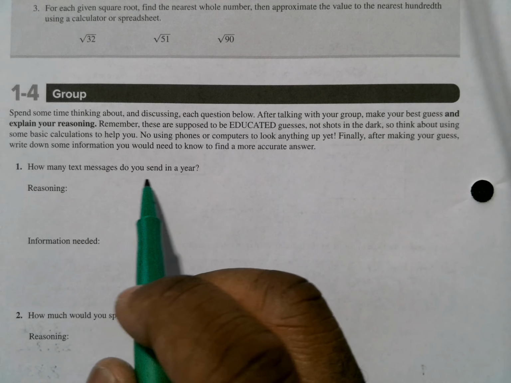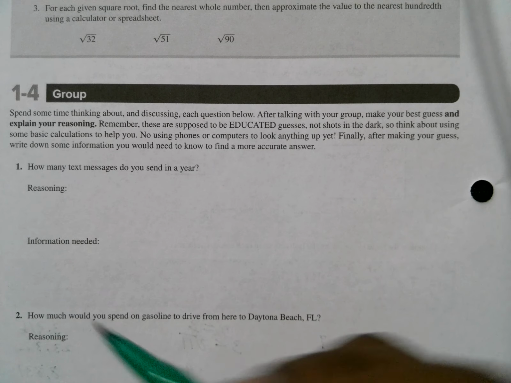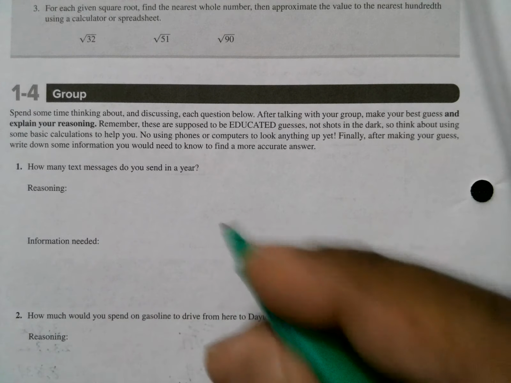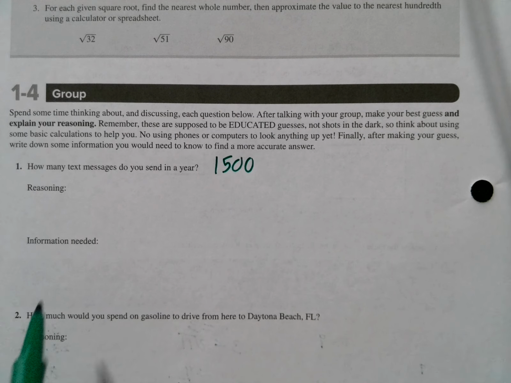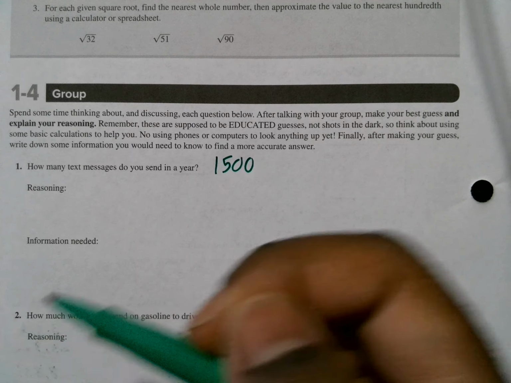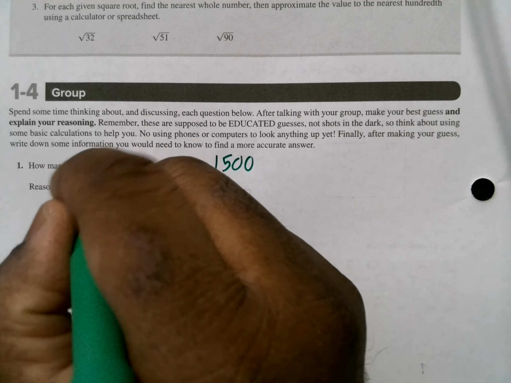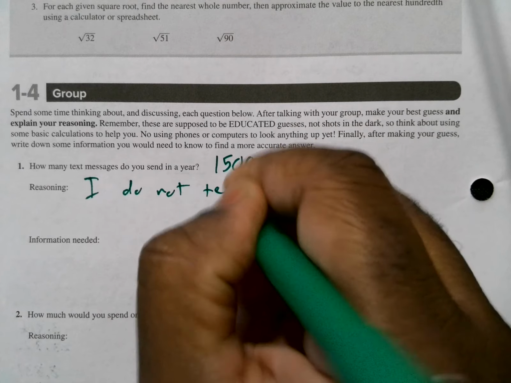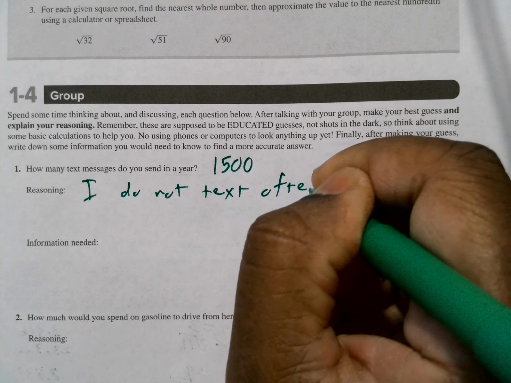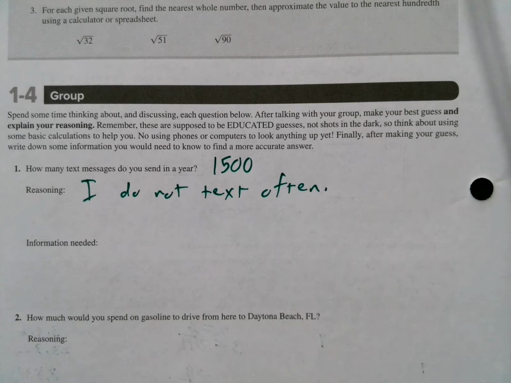Okay, number 1, how many text messages do you send in a year? Now, of course, that's subjective, but let's just say we make 1,500 in a year. And then the reasoning, you could put, I do not text often, because 1,500 texts in a year is really not that much.